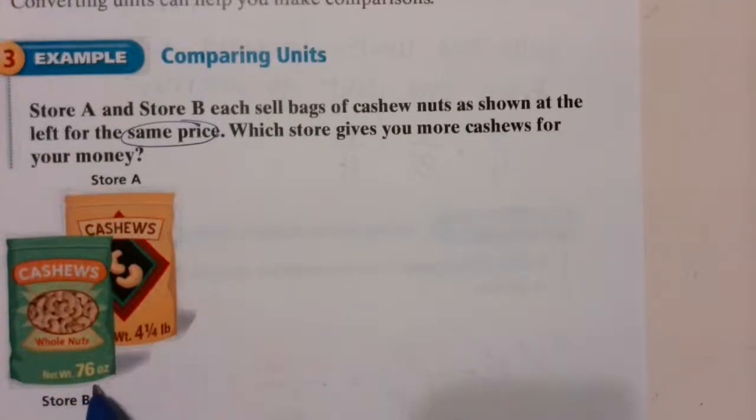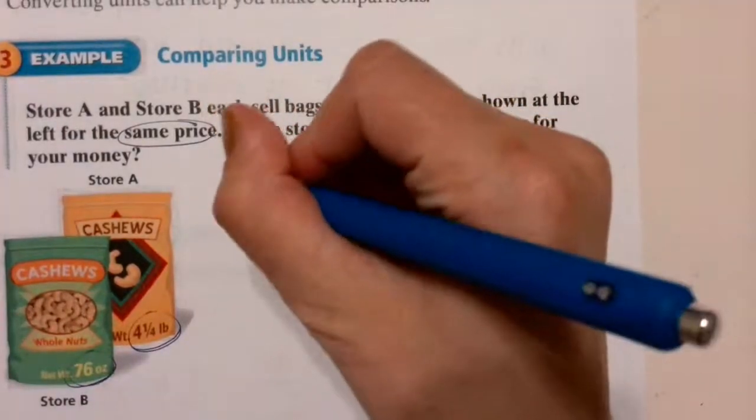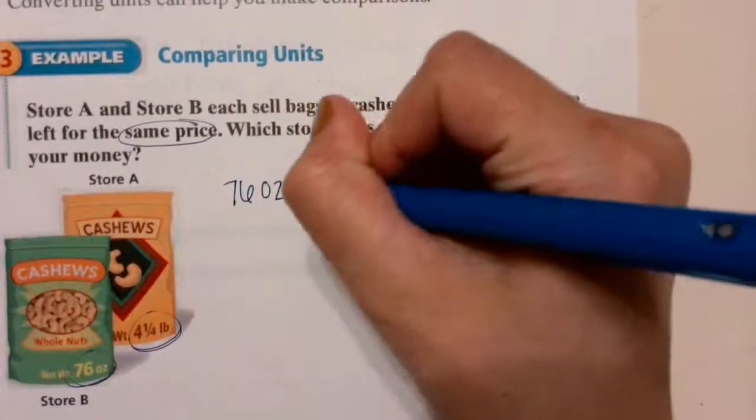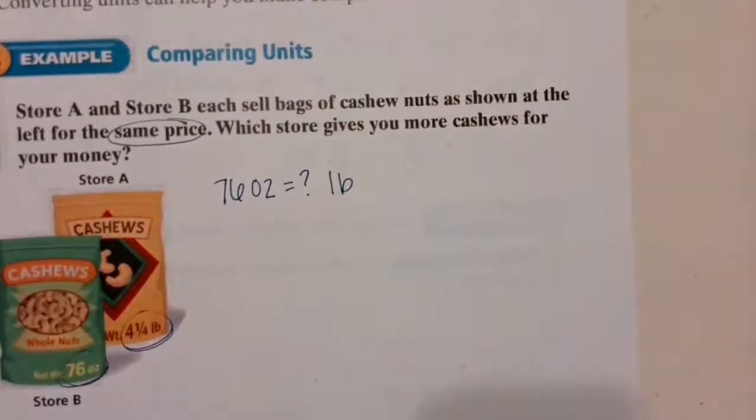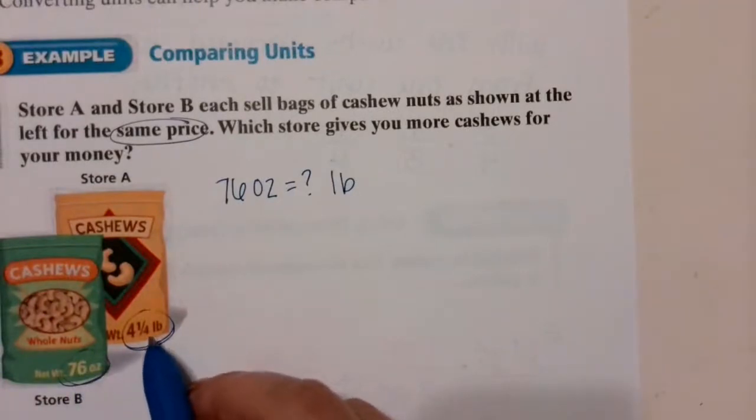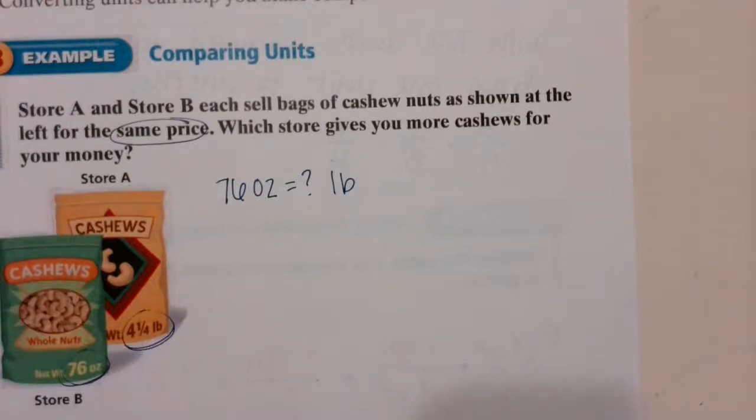So in this bag, there's 76 ounces, and in this bag, there's 4.5 pounds. So those aren't equivalent customary units of measure. So what I could do is convert the ounces to the pounds and then compare them to see how much more I get in one of the bags, or I can convert the pounds to the ounces. So let's take the 76 ounces and see how many pounds that is. We want to know if it's equal to 4 1/4 of a pound or more to be able to compare store A to store B to see which would be a better deal.